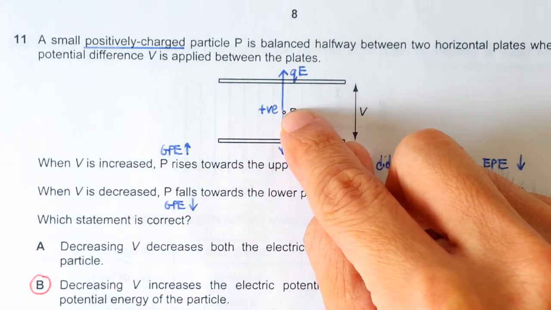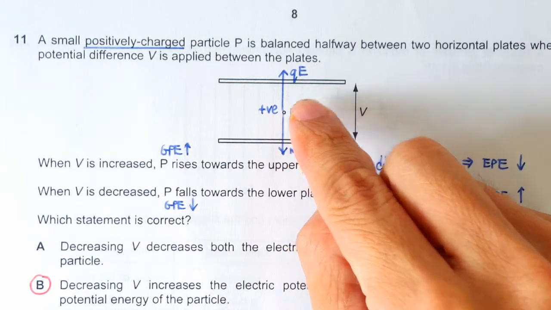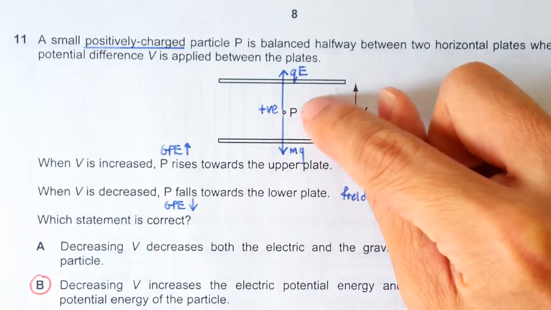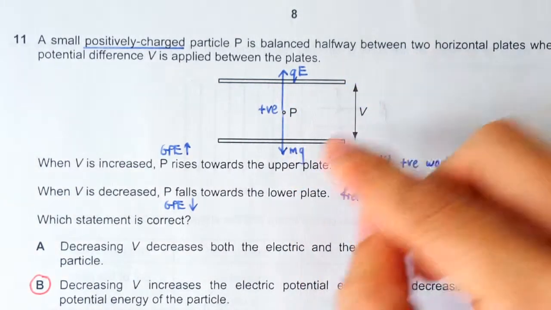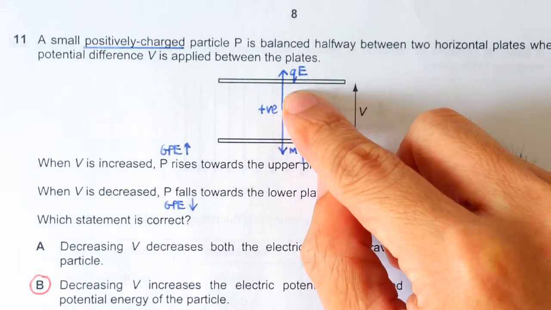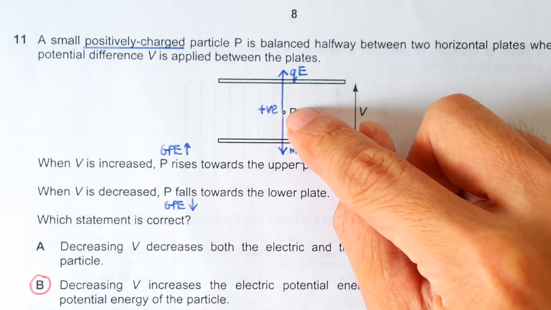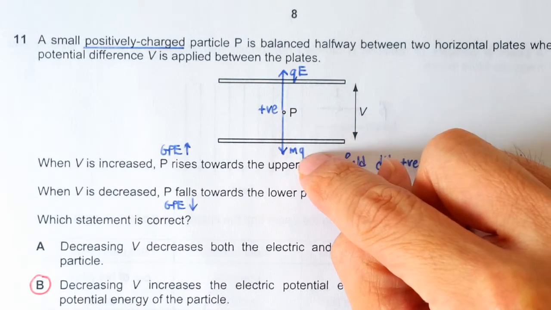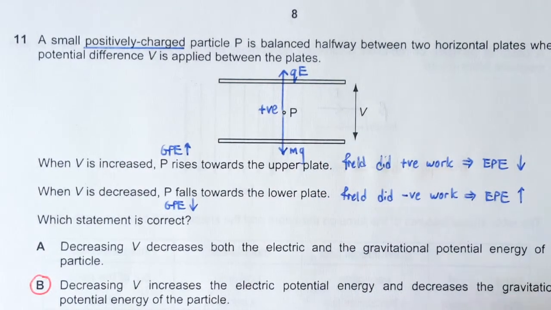Now, why does the charged particle gain GPE when it goes up? The reason is because when it goes up, it's going against the gravitational pull. When you overcome the gravitational pull by going upward, you gain GPE. On the other hand, if you allow yourself to just go in the direction of the gravitational pull, you will lose GPE. It makes sense, right?